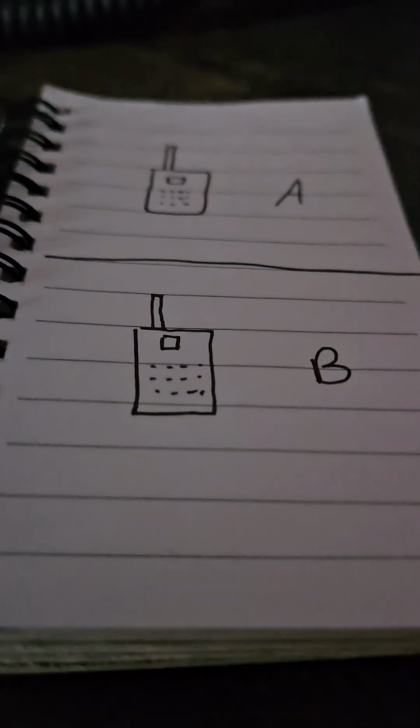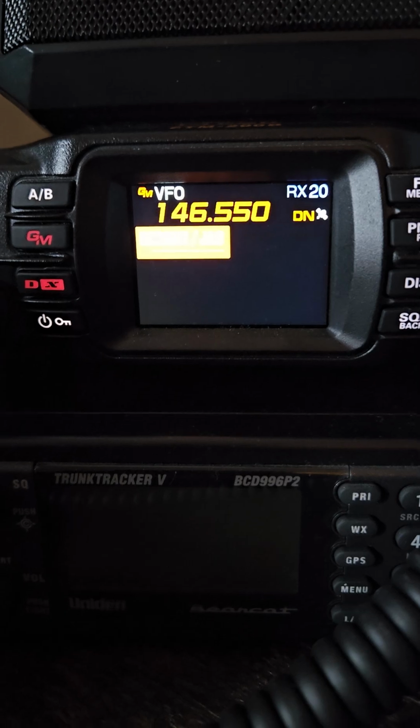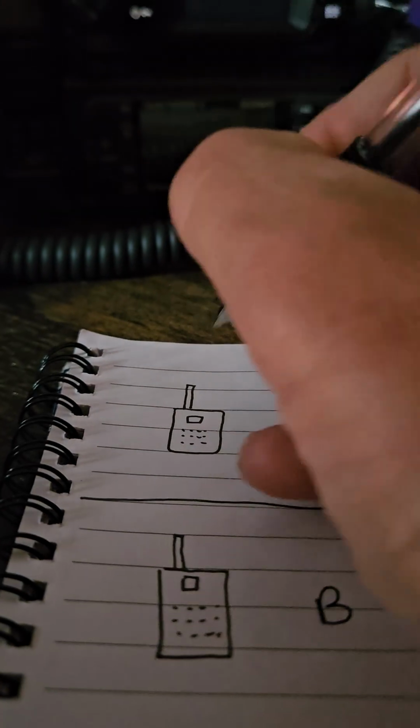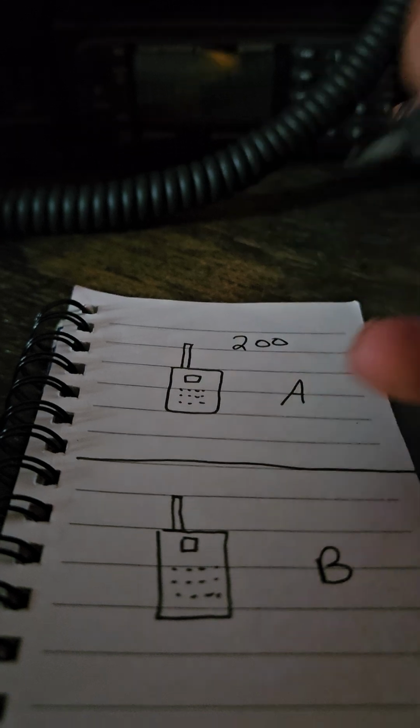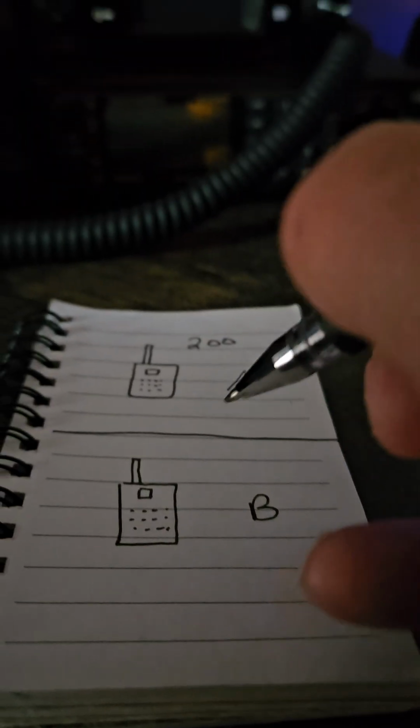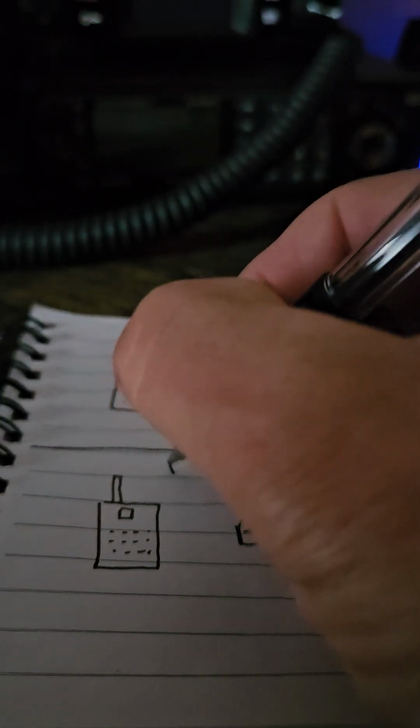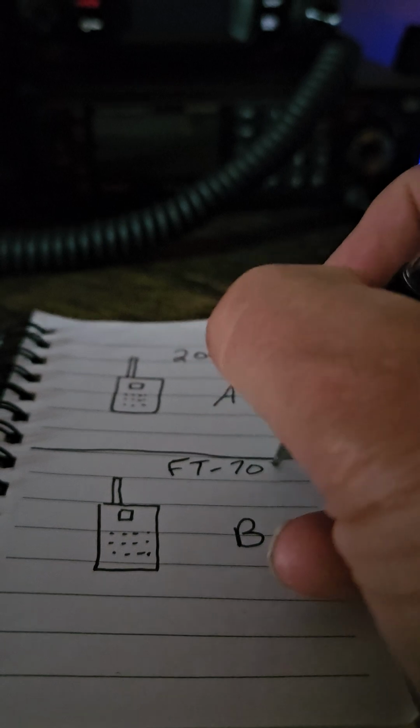So I have this little paper here that I made of radio A and radio B. We will say that the FTM200 is radio A, which we will write 200 here, and radio B is the FT-70D.